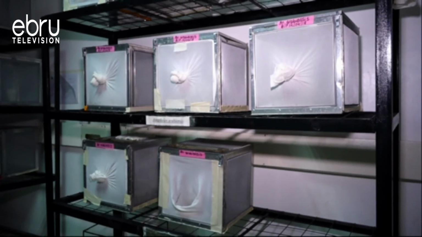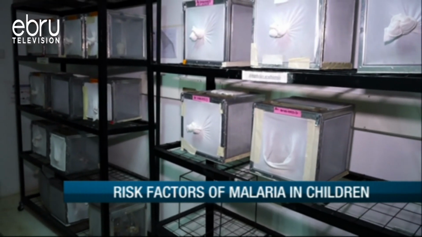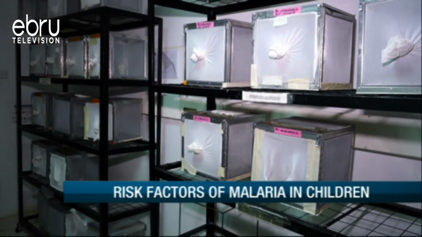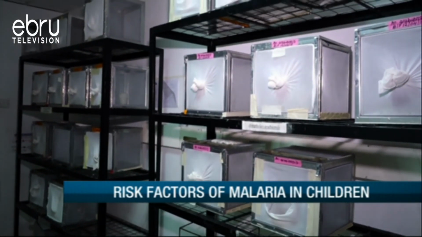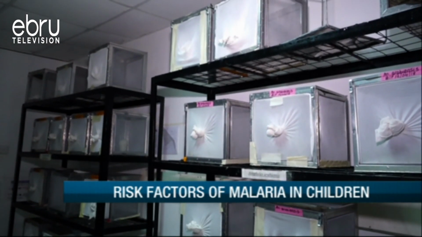Kenyans have become very good at doing business in places like Southeast Asia, which is a high malaria prevalence region. And also, as you realize, there's cross-border movement between our neighboring countries, Uganda, Tanzania, and Ethiopia.